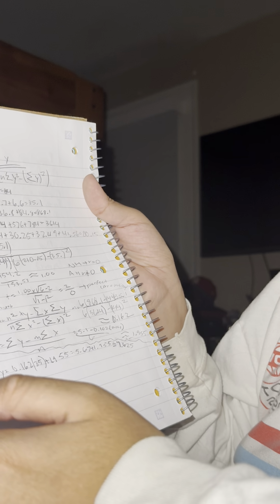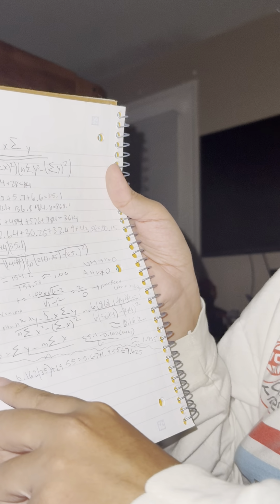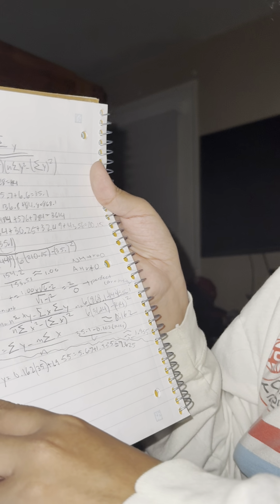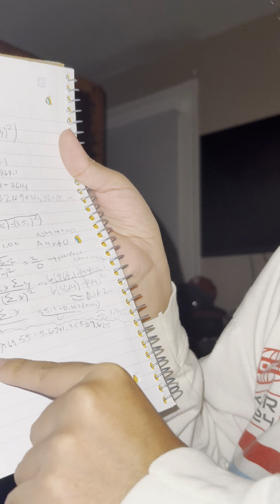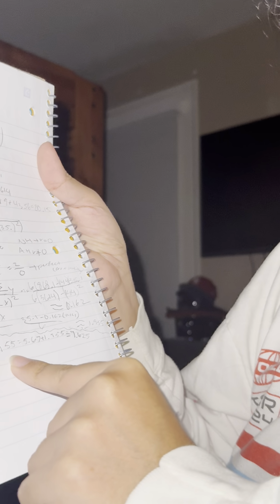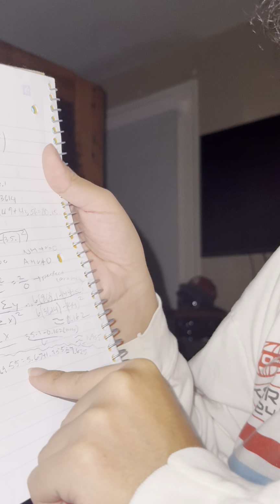From there, it asks us to find the predicted value, which is essentially just plugging in the x value of 35. So y equals 0.162 times 35 plus 1.955, which equals 5.67 plus 1.955, which equals 7.625. So it's approximately 7.63.